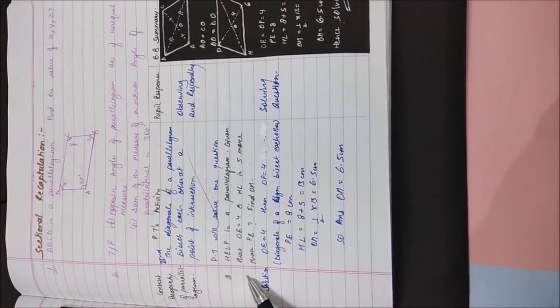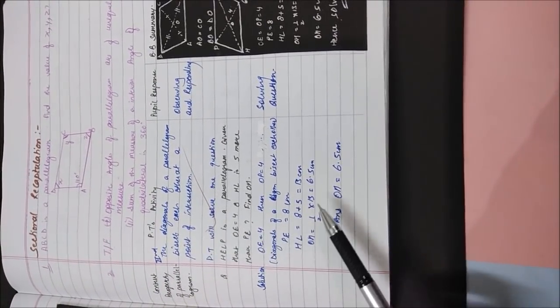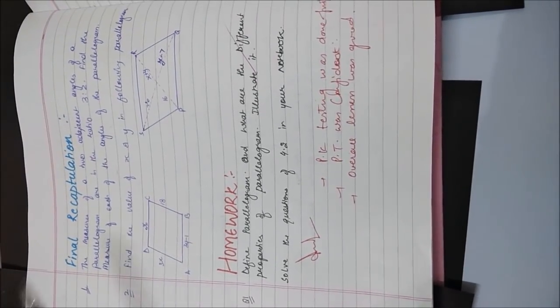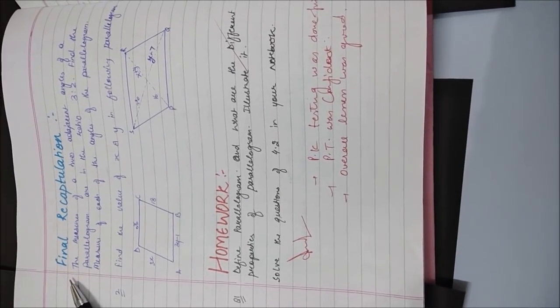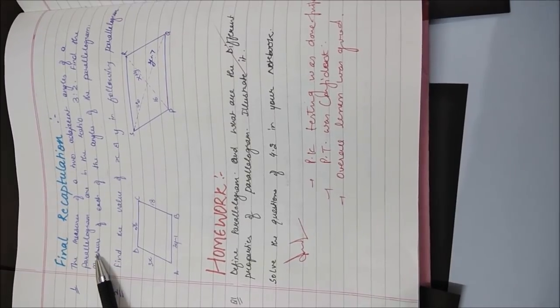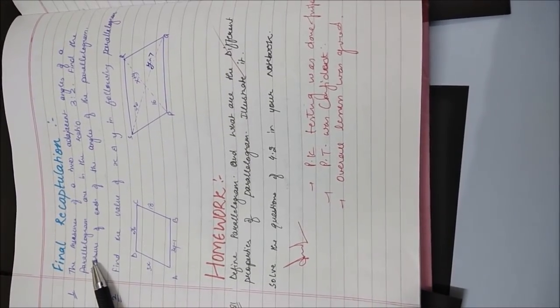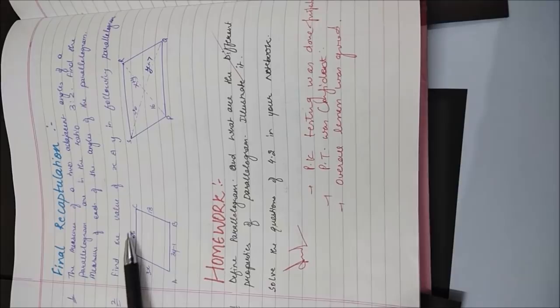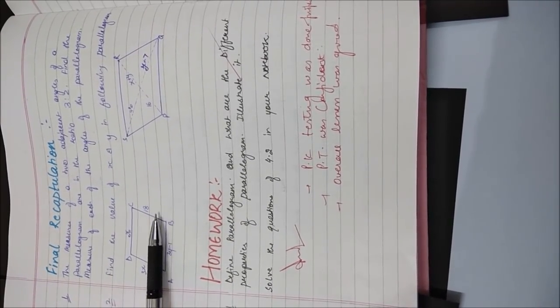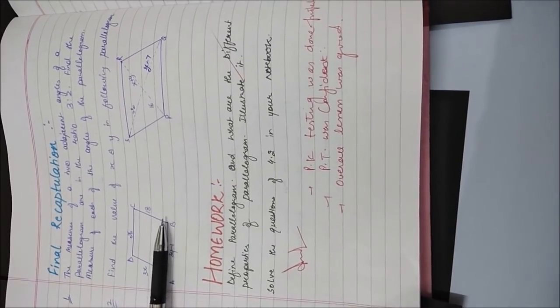Next, the continuity of the chapter again: content, PT activity, pupil response, and the blackboard. Next is the last topic, final recapitulation. In this also we utilize it for the evaluation of the students' learning and the acquisition of the things taught to them. Check what the students have learned. The first, second or other questions you can ask from the student.